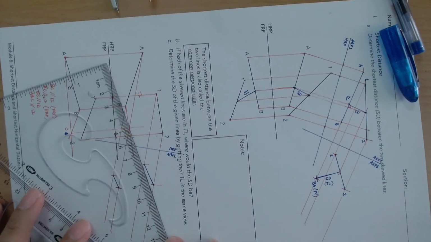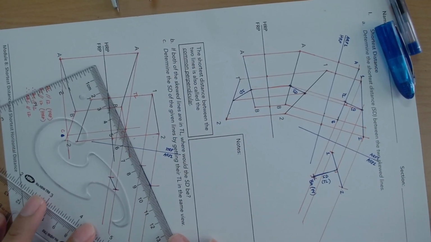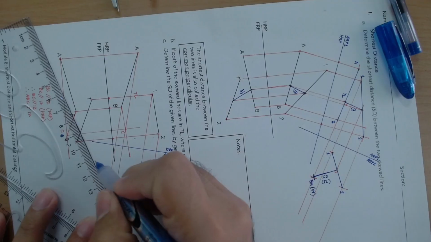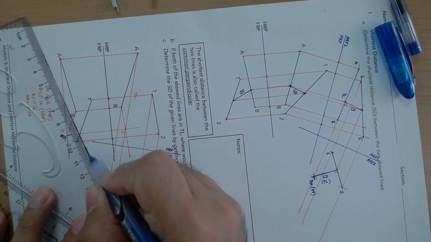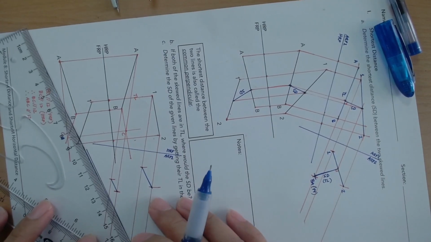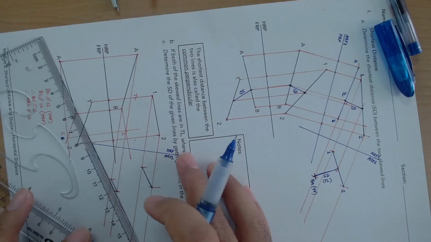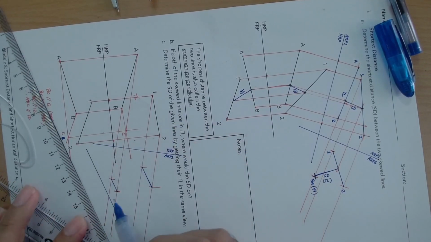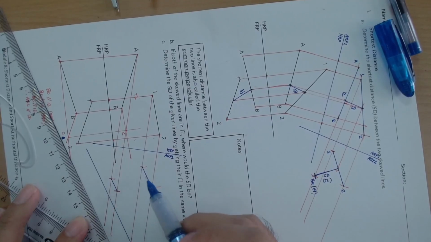So, now that we have this, it's quite easy. What we'll do is create a parallel reference plane. By creating a reference plane parallel to both lines, this one parallel to this, parallel to that too. What comes out next is, because this is parallel to both lines, when we make the view parallel to lines, it becomes a true length.